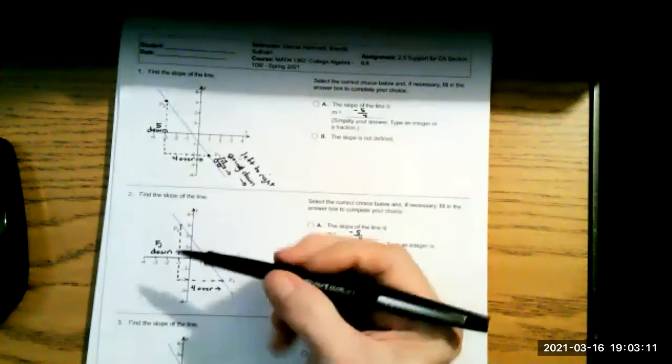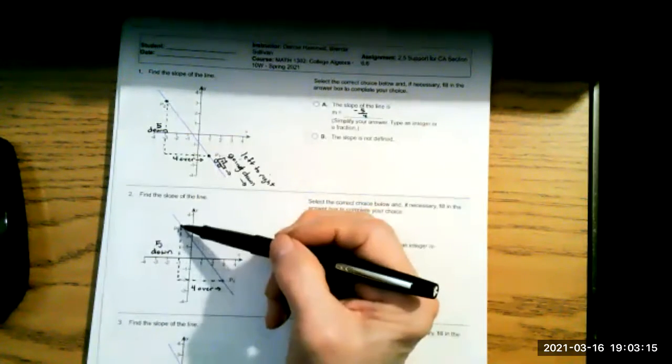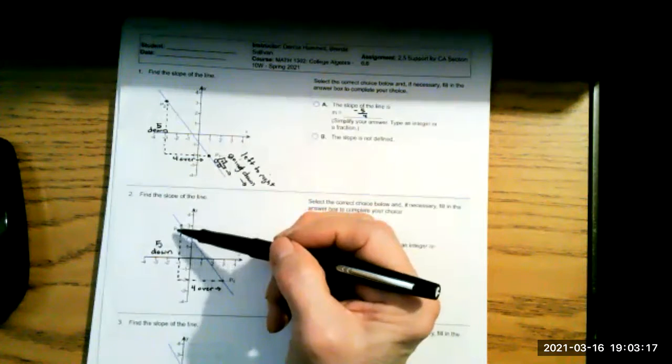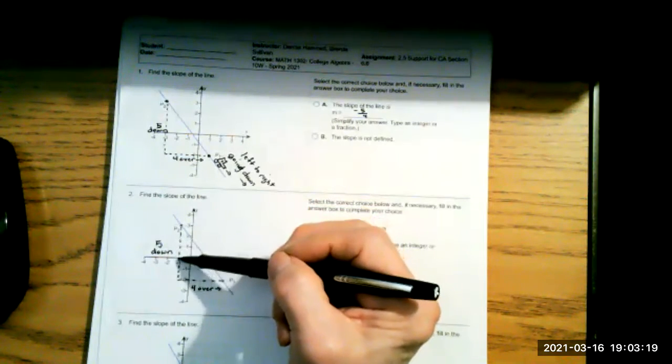So let's look at this one. This point starts up here. There's another point down here. Left to right would be this one to start with. 1, 2, 3, 4, 5. 5 down. 1, 2, 3, 4. 4 over. So what's the slope of that one? Negative 5/4. Okay, let's try this one.